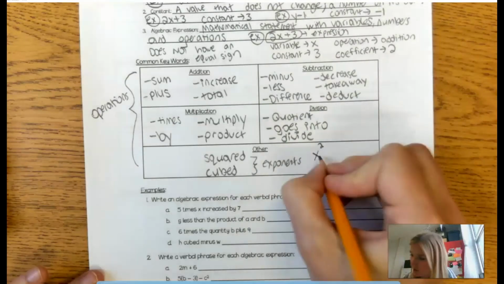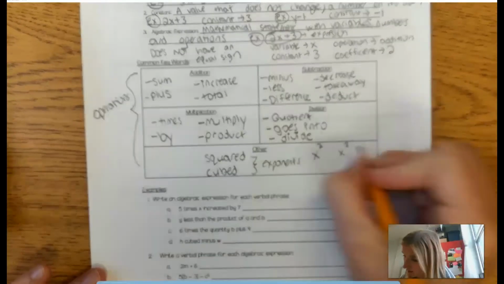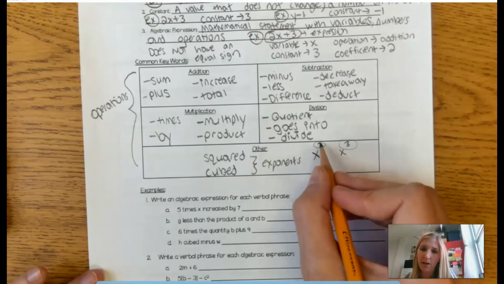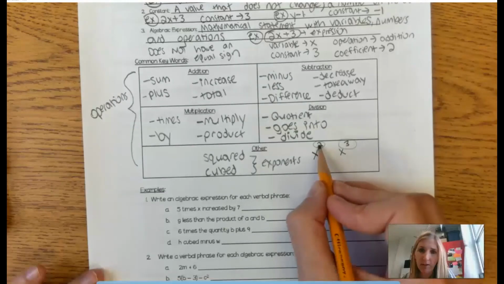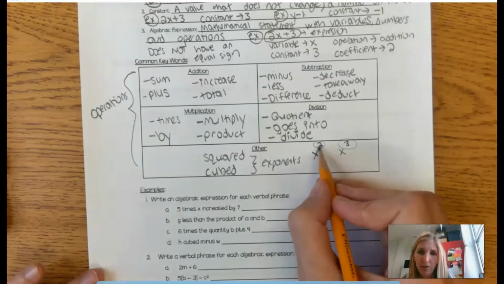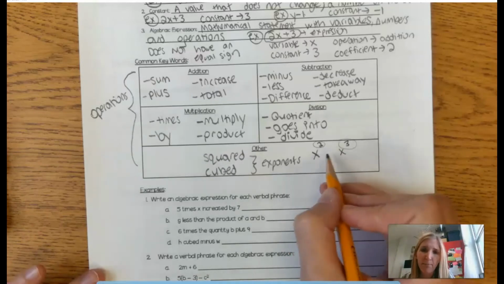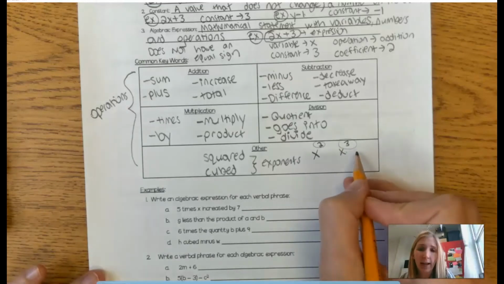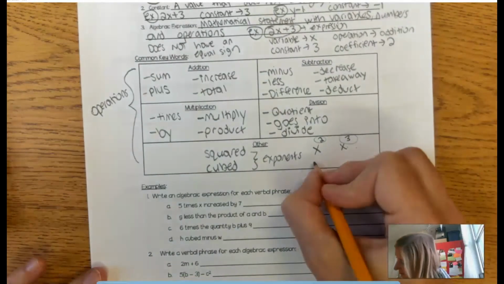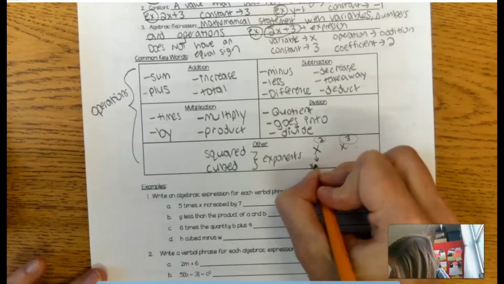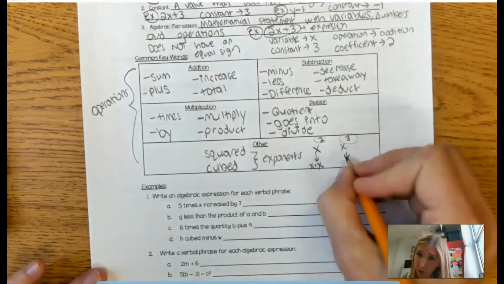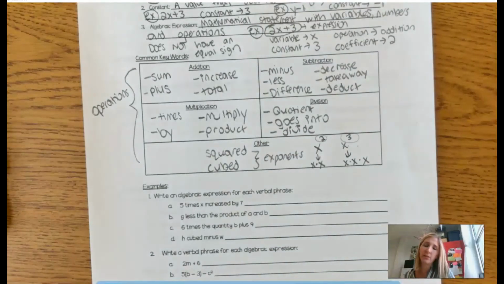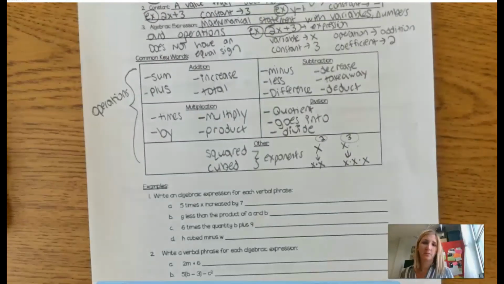So I'm sure you've seen the term x squared or x cubed. So we're looking at this little number that's to the top right of the variable. That's called the exponent. So basically, if we're squaring something, we're multiplying it by itself. If we're cubing something, we're multiplying it by itself and itself again. So the x squared is the same thing as x times x. X cubed is the same thing as x times x times x. It's a lot of x's.